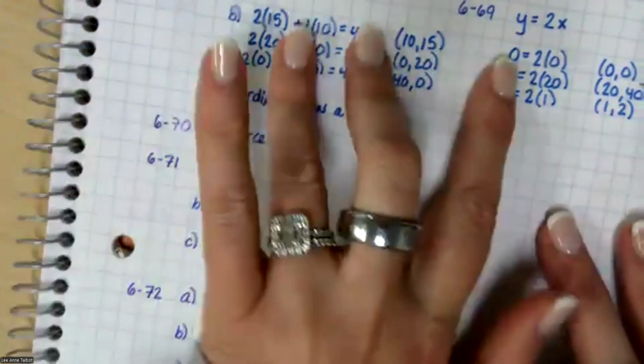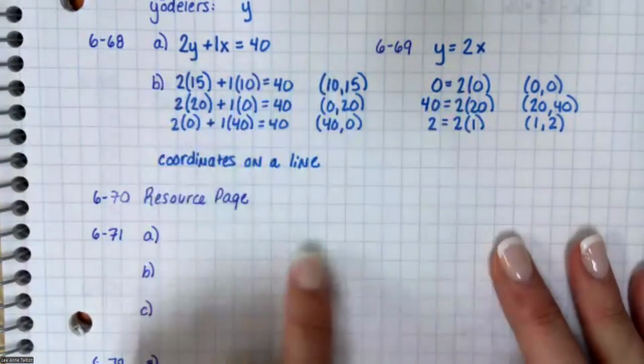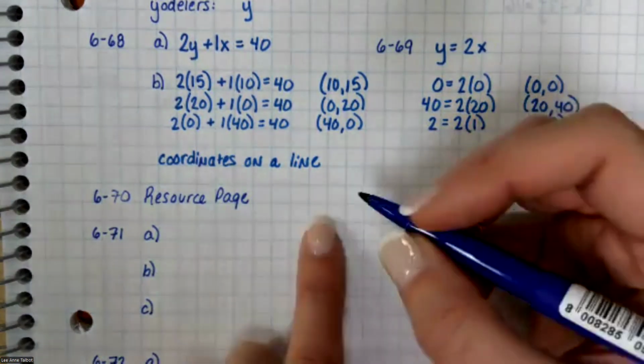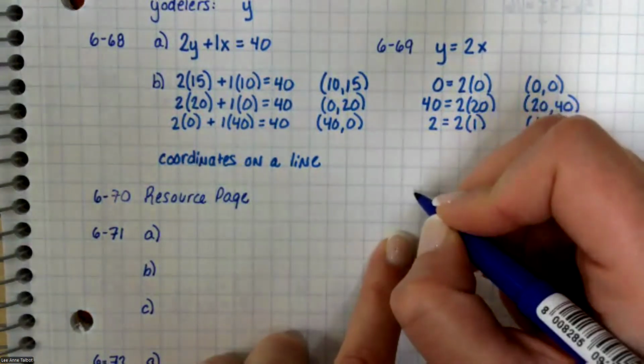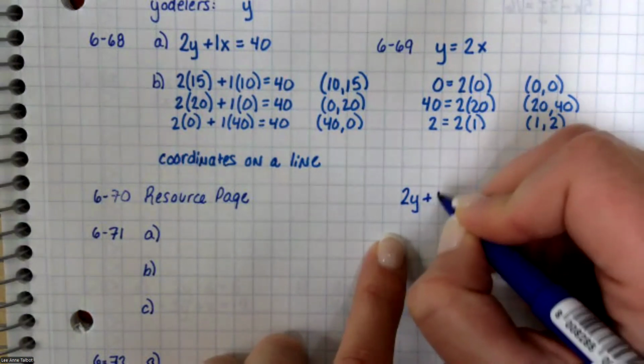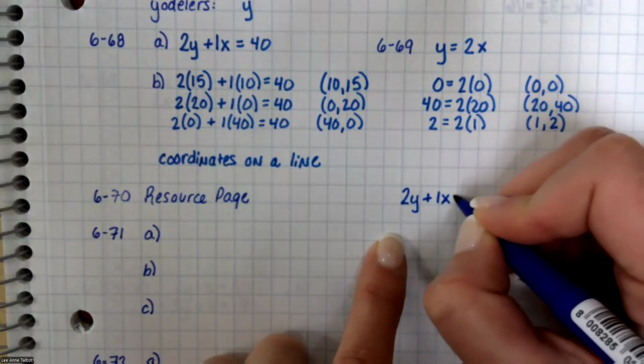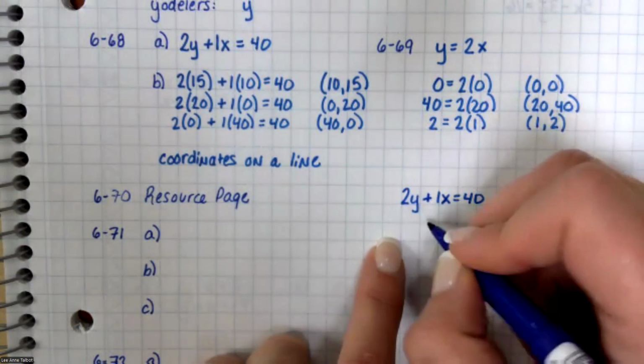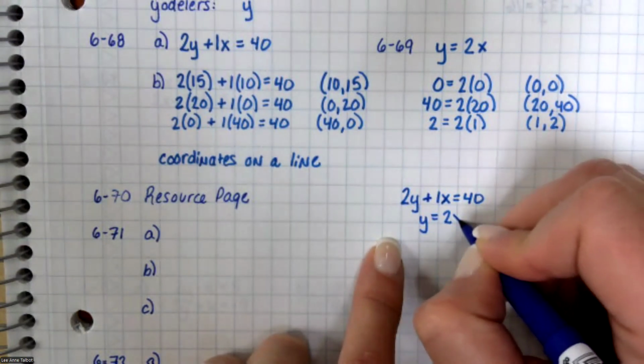Okay, now back to the notebook. I want you to take these two equations from 68, 69, and write them over here next to number 70. So just over here on this side, write 2y plus 1x equals 40. And then underneath it, write y equals 2x.